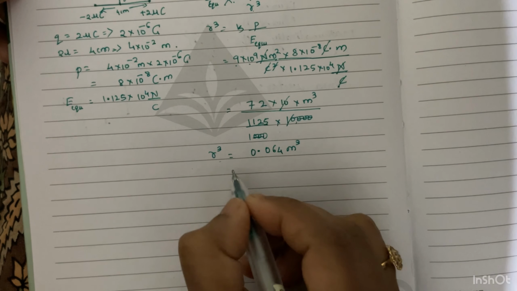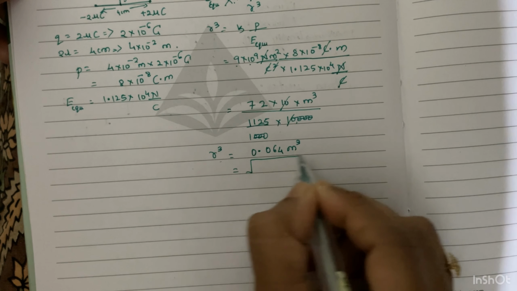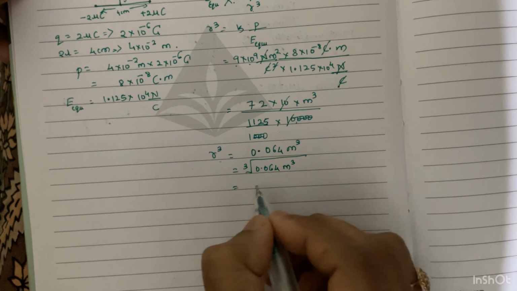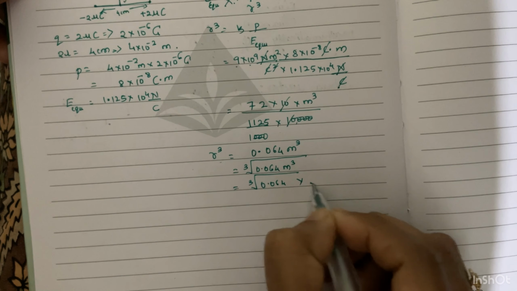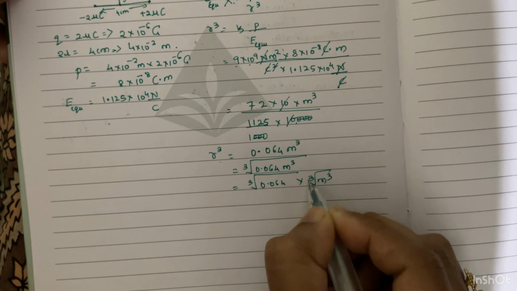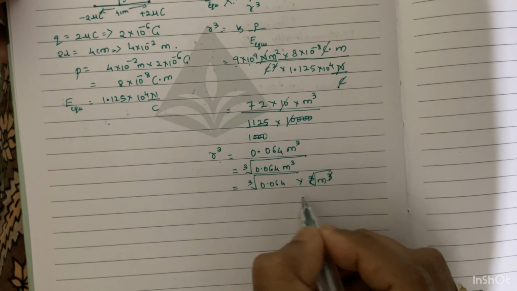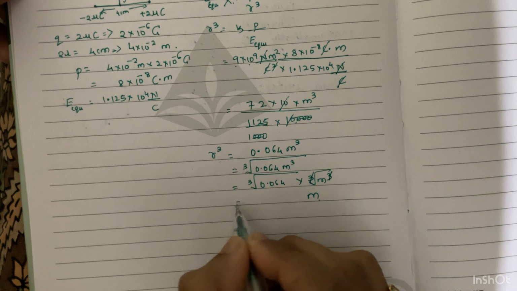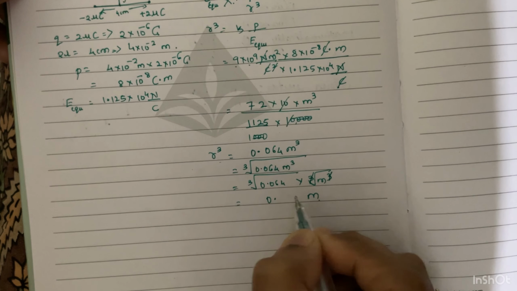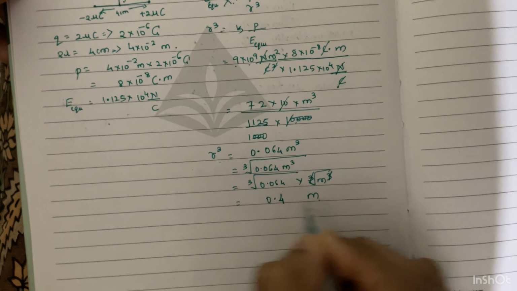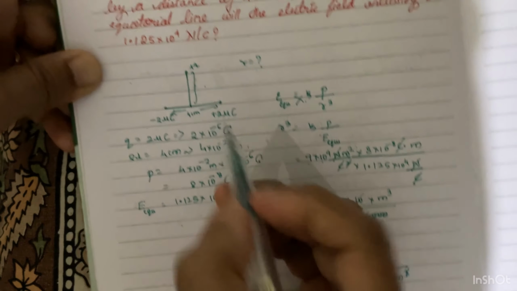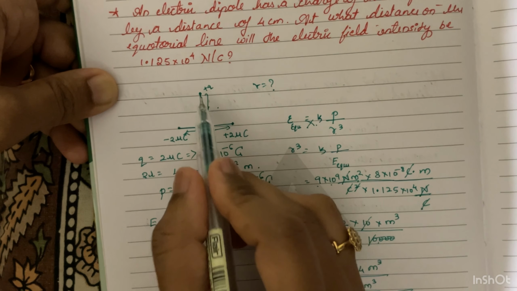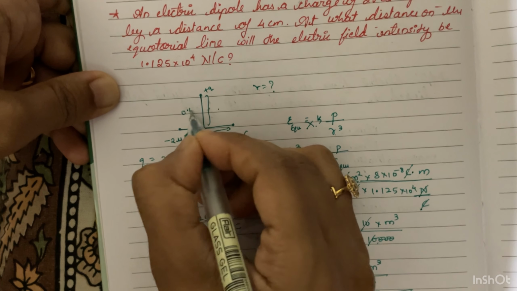Now I'm shifting the cube to the right side, so I'll have the cube root of 0.064 meter cube. Now this cube root we can split for both, so I'll have the cube root of 0.064 multiplied by the cube root of meter cube. The cube root and the cube will cancel, so we are left with only meters, and when we find the value we get 0.38, or we can just write it as 0.4 meter. So this is the r value. It means the distance between the center of these charges and this test charge is 0.4 meter here.